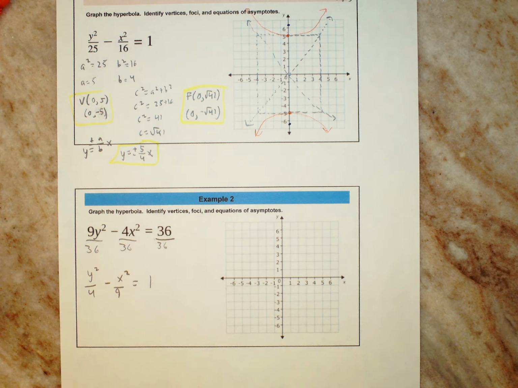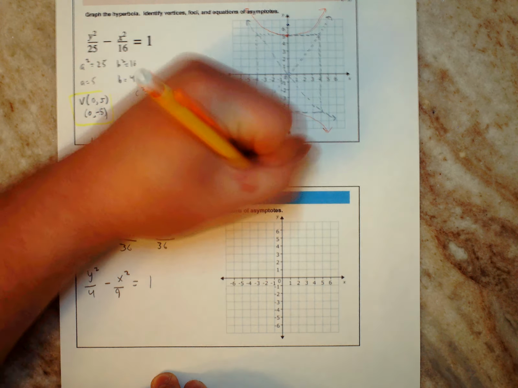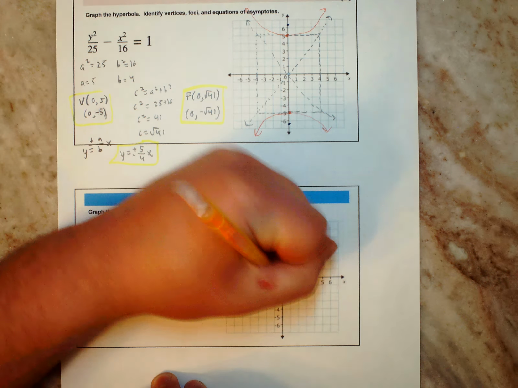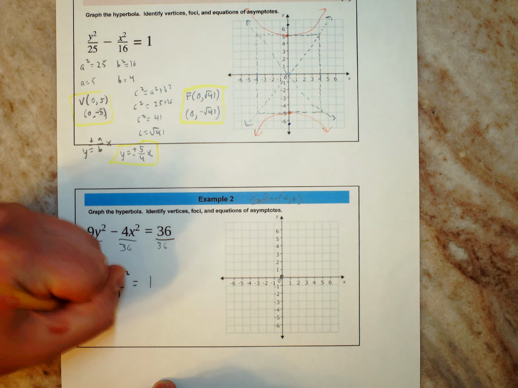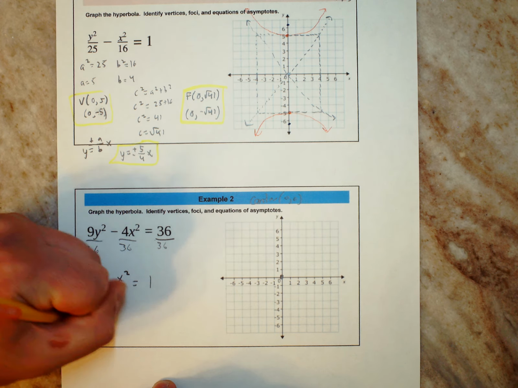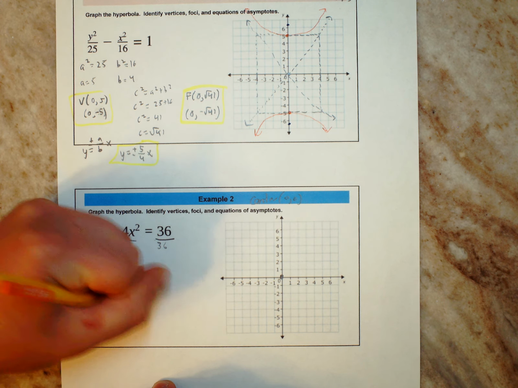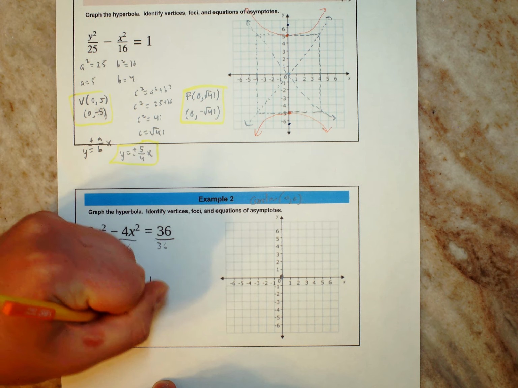So at this point in the video, I'd like you to pause it and try it on your own, and then you can check your work with me. So pause it and give it a shot. I'm going to start going over it. So your center is at 0, 0 again. I'm going to go through this one a little quicker. Your a squared is 4, so your a is 2. Your b squared is 9, so your b is 3.